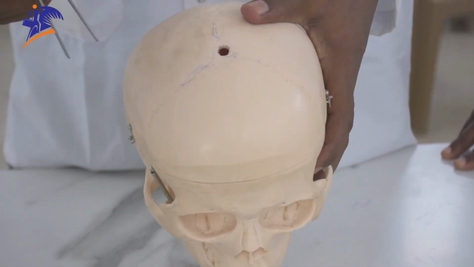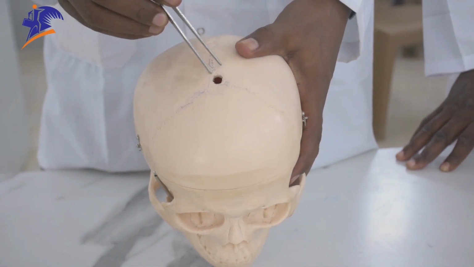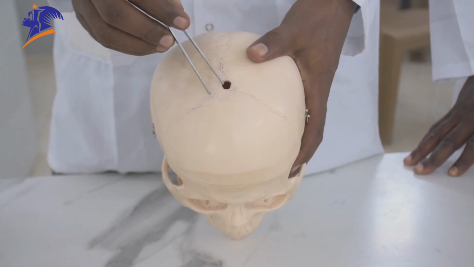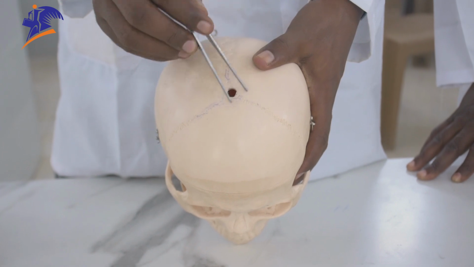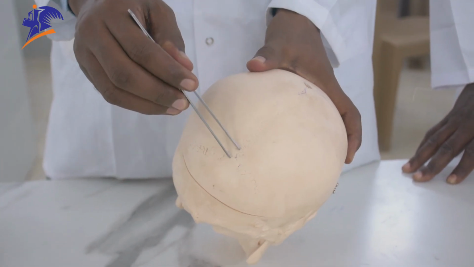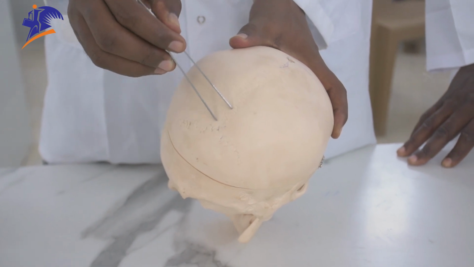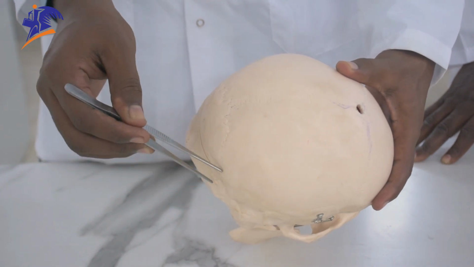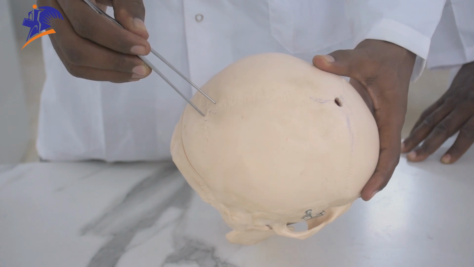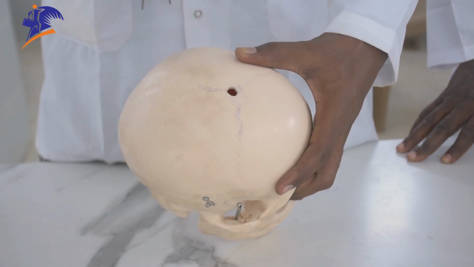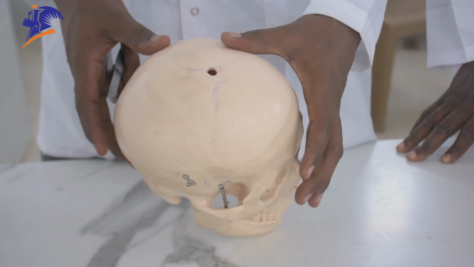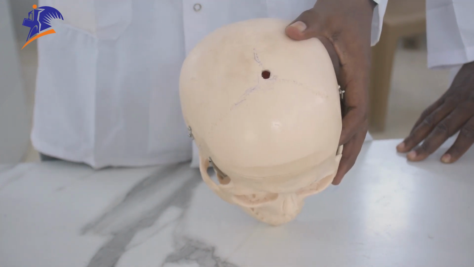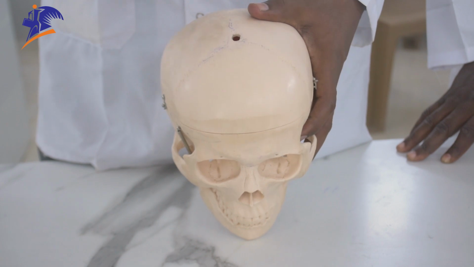During development, we have soft areas. This area is called the anterior fontanelle. Its other name is bregma. Posteriorly, we have the posterior fontanelle. Its other name is lambda. Again, we have the coronal suture, sagittal suture, lambdoid suture, lambda or posterior fontanelle, and the anterior fontanelle or bregma. Usually, the posterior fontanelle closes at about two months. The anterior fontanelle can close after 18 months.